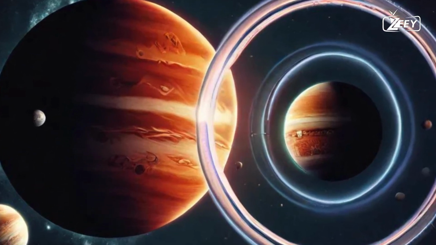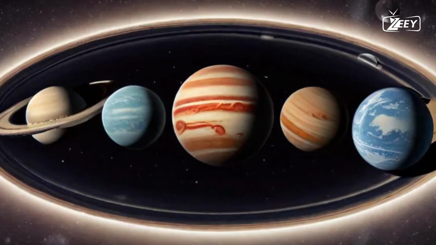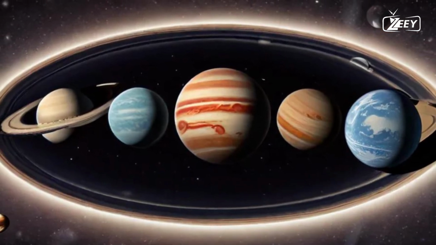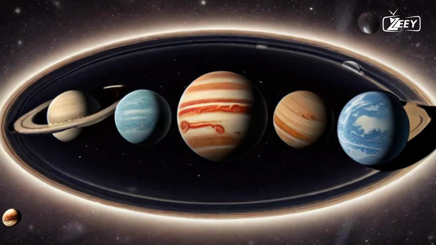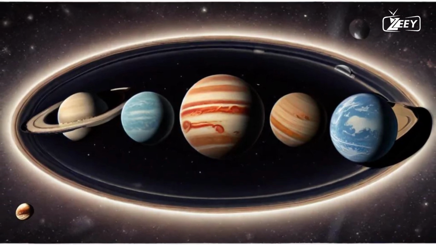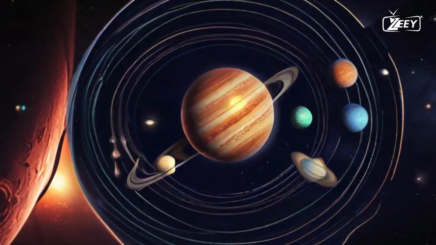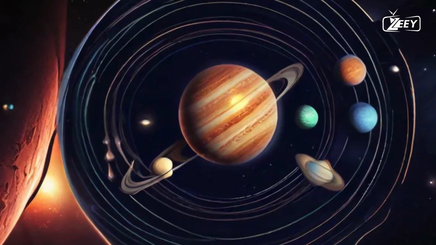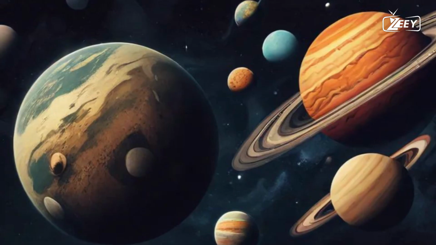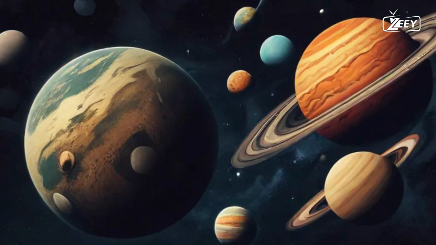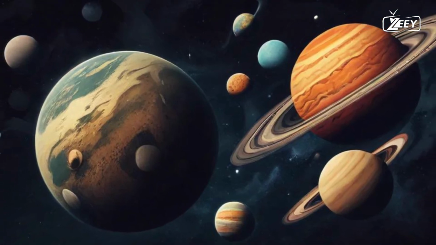Planetary migration is a vital concept that enriches our understanding of not only our own solar system, but also the countless others scattered throughout the galaxy. It reveals that the cosmos is a dynamic, ever-changing environment, constantly reshaping itself in ways we are still uncovering.